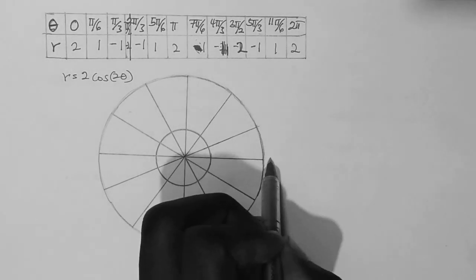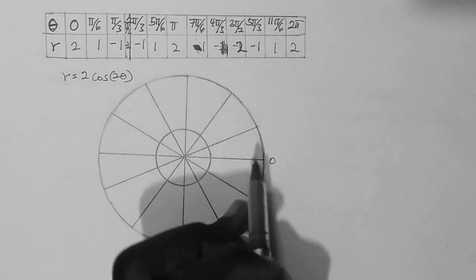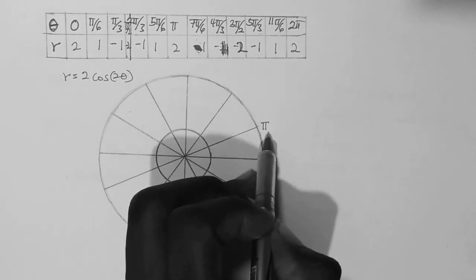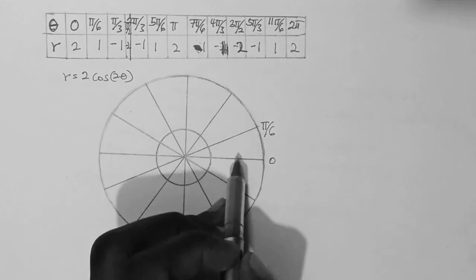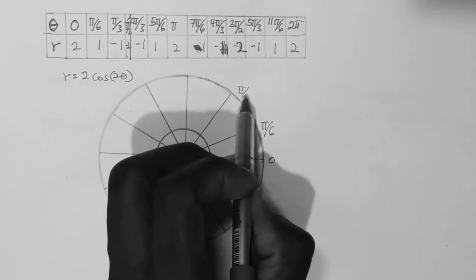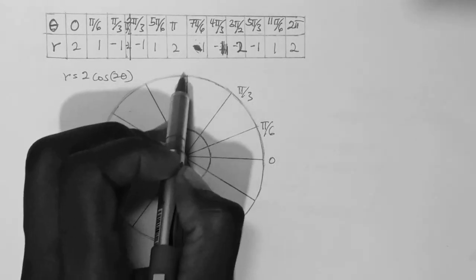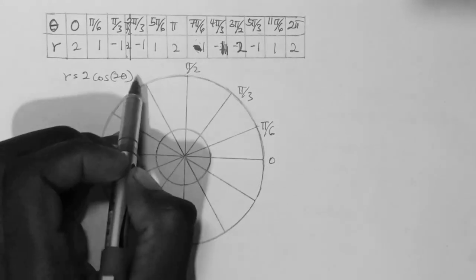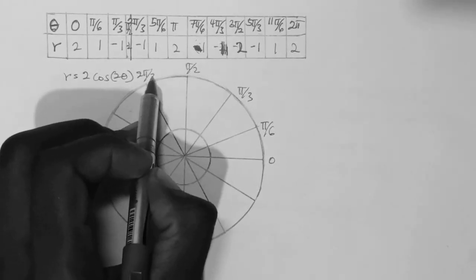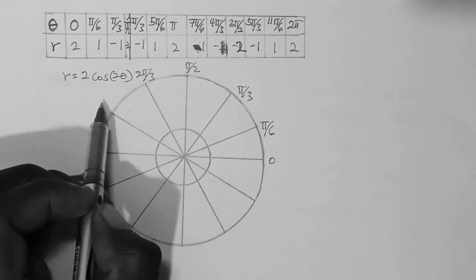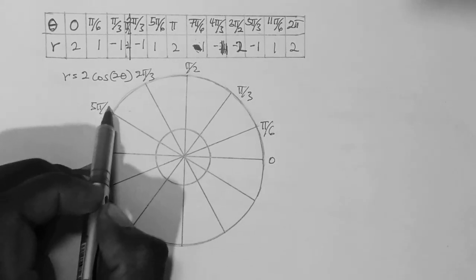So we are starting from 0 to 2 pi. So here is 0, then we are adding steps of pi over 6. Then here's pi over 3, and here's pi over 2, 2 pi on 3, and then 5 pi on 6.